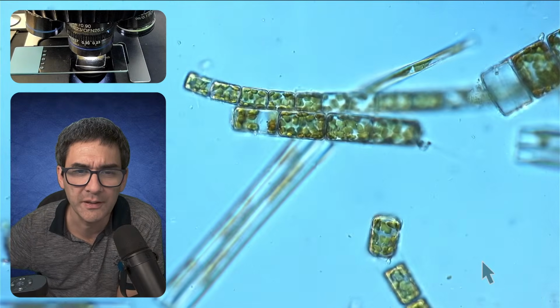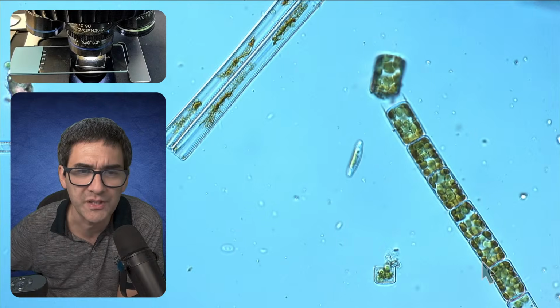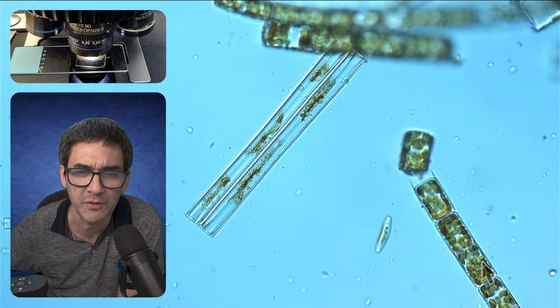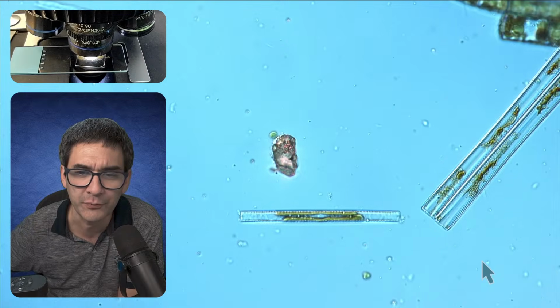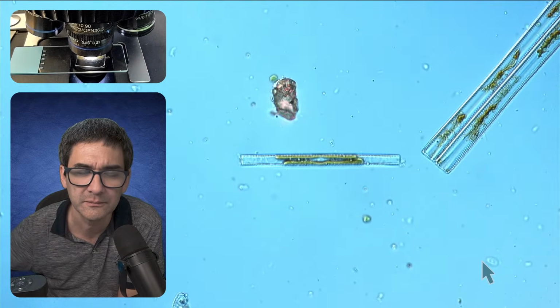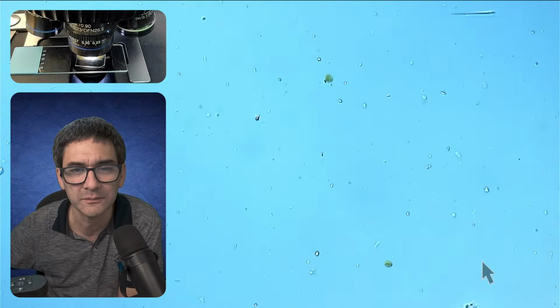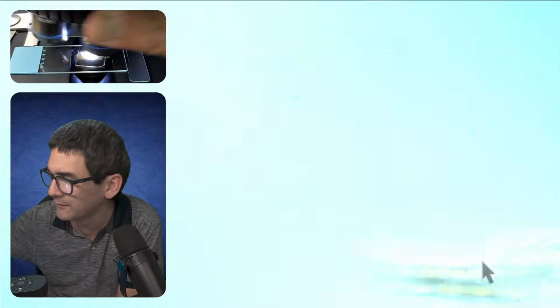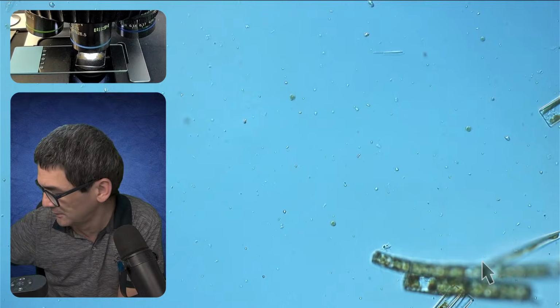So this would be one of those projects where you simply take pictures of the different types of diatoms and then have maybe a photographic reference guide, with or without drawing. But let's go down with the magnification again. And let's have a look.